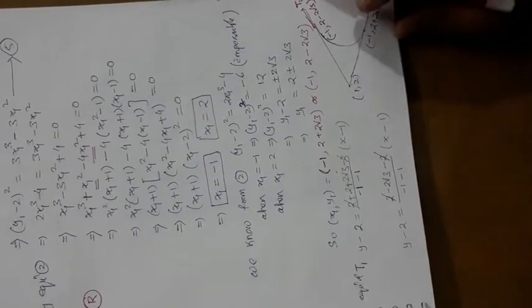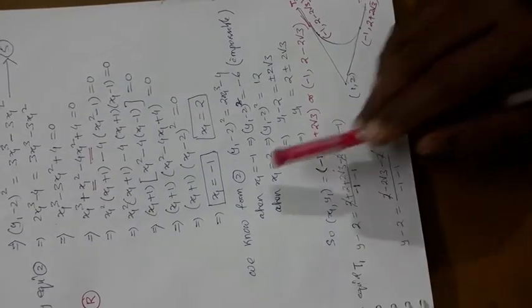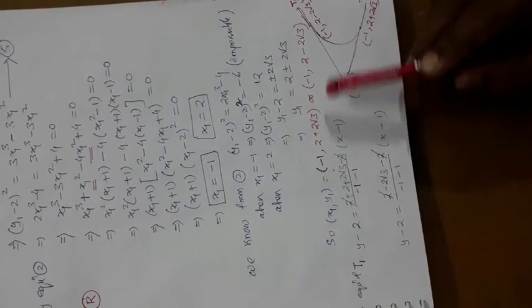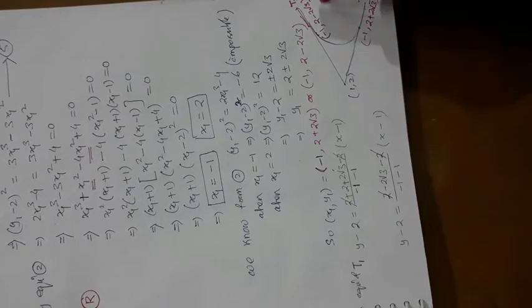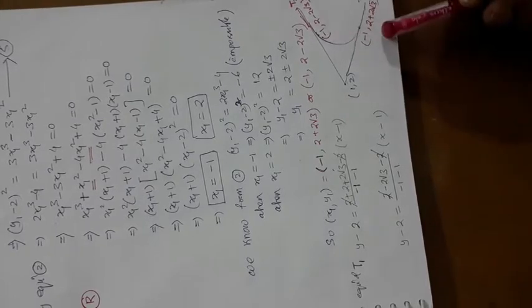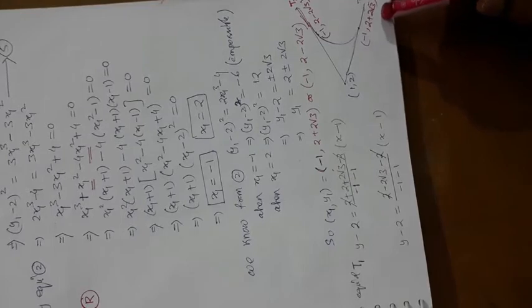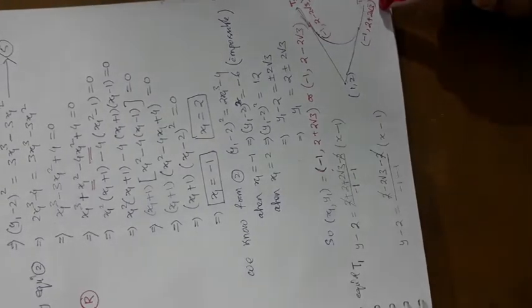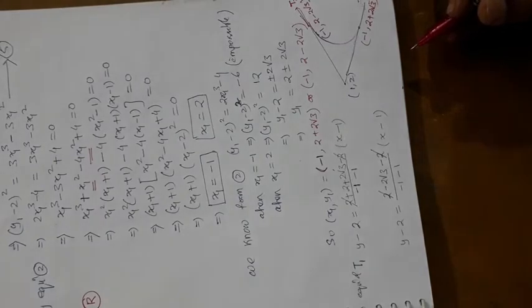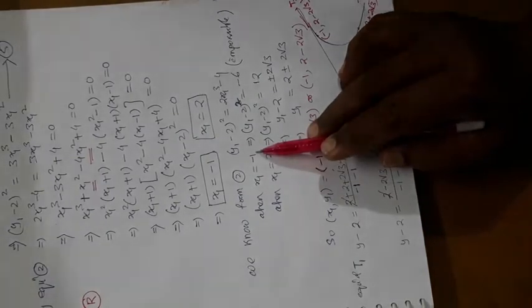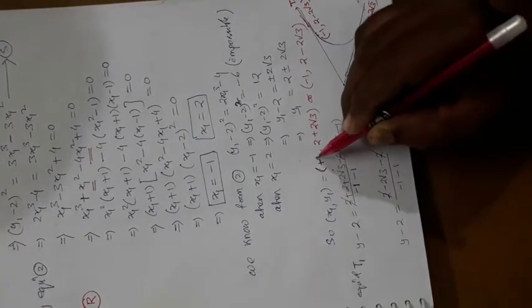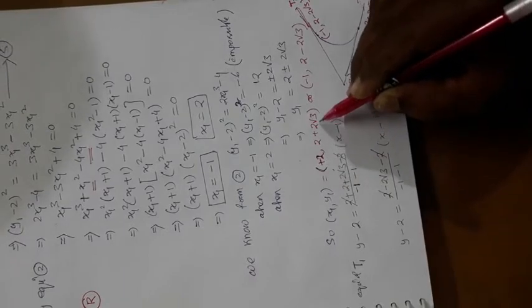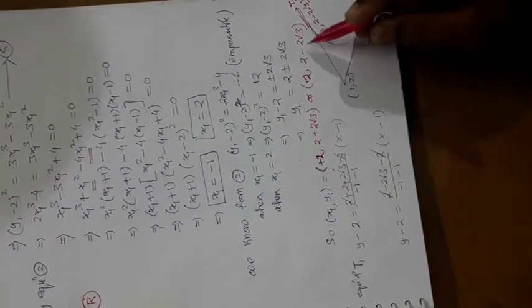y1 is equal to 2 plus or minus 2 root 3. So the point (x1, y1) is what? x1 is minus 1, and y1 is 2 plus 2 root 3. Another is minus 1, 2 minus 2 root 3. Sorry, I have made one mistake here. x1 equal to minus 1 is not taken as it is impossible. So we have to put x1 as 2 here. So the points are (2, 2 plus 2 root 3) and (2, 2 minus 2 root 3).